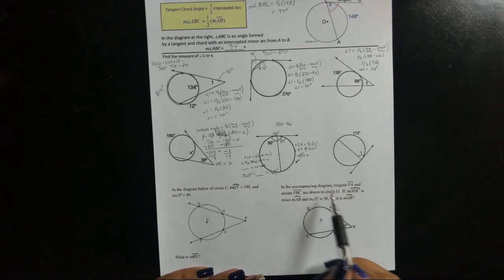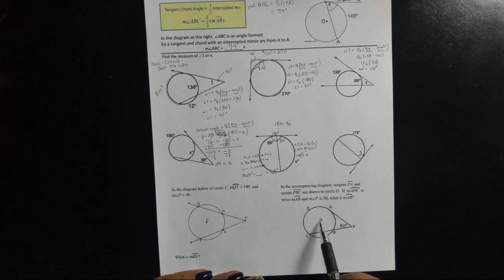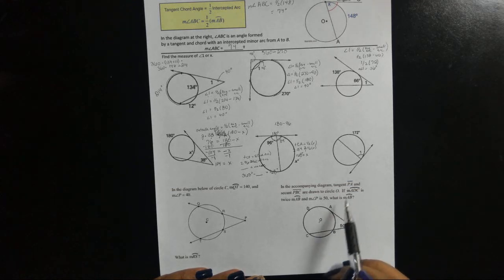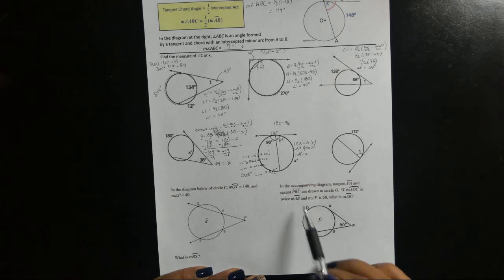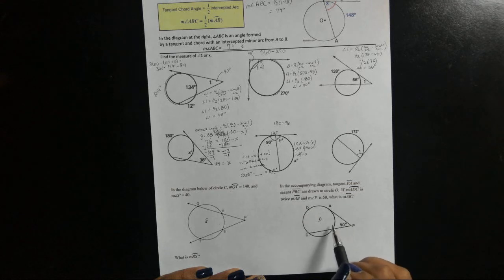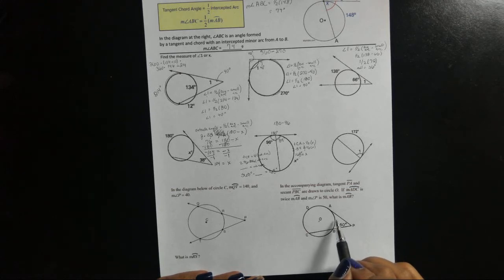So they're talking about the diagram. They're talking about first PA as a tangent, and then they're talking about second this PBC as a secant. And they're talking about this drawing on circle O, and this is indeed circle O. They're telling us that ADC is going to be twice the amount of AB. So remember, whenever we're dealing with anything like this, we're going to use variables.